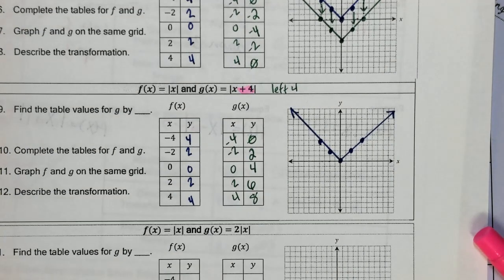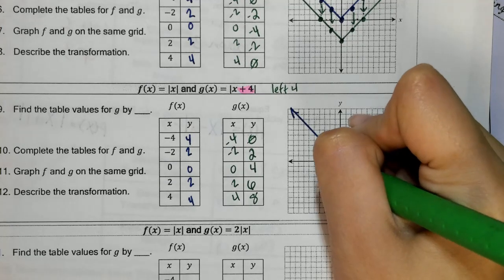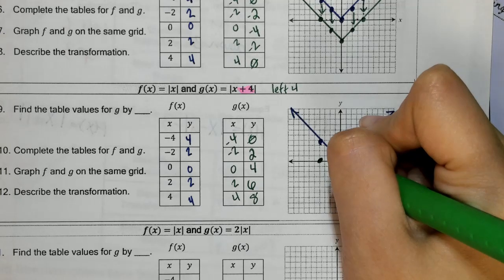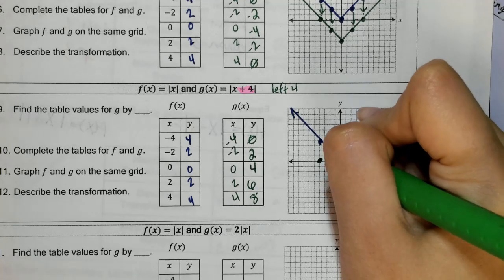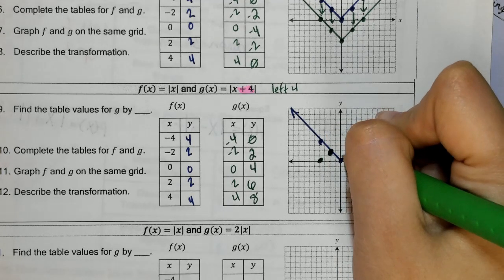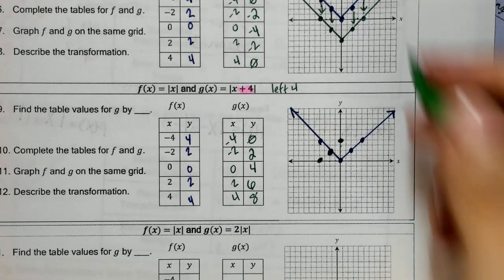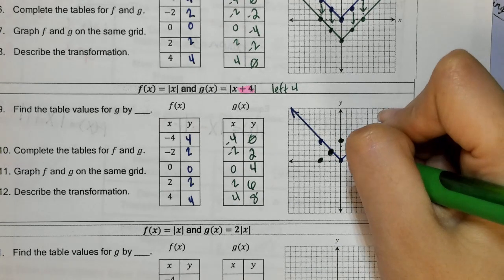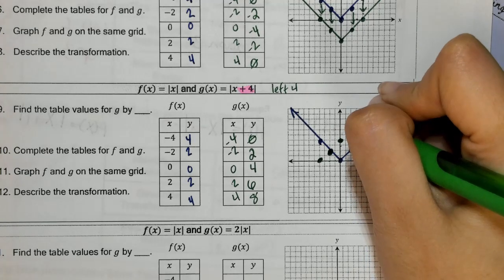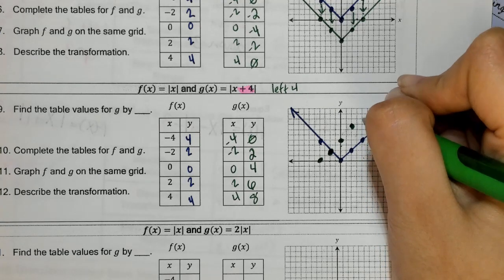So let's try to plot these points. (-4, 0), right here. (-2, 2). (0, 4). (2, 6). And then (4, 8).